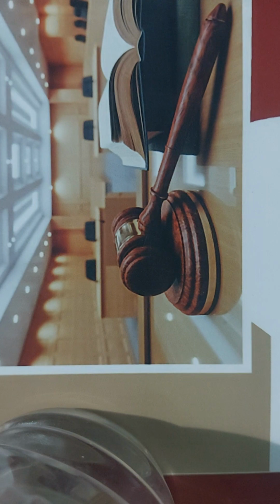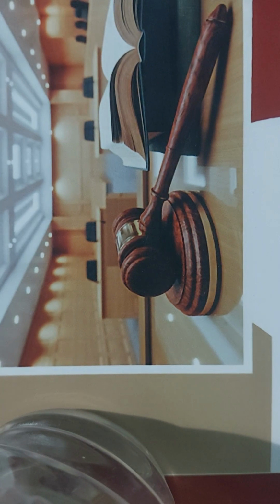In which part is there provision of federal parliament? Part 8. What is the minimum age required to be a member of National Assembly? 35. Codification is the impact of civil legal system.